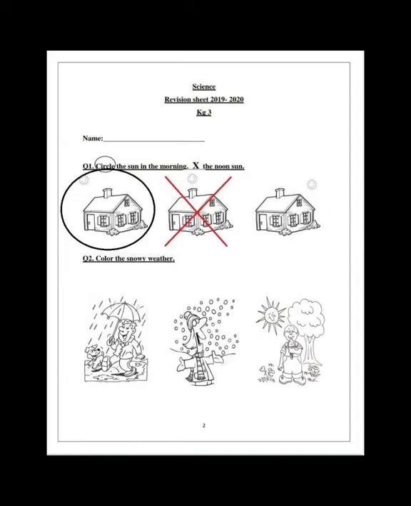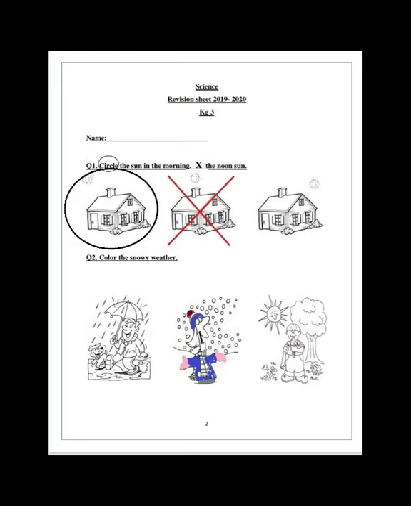Right. But which weather do we have to color? We have to color the snowy weather. So let's color the snowy weather. So here we can see we have all colored the snowy weather. I know you can color better than me, right? I'm sure.